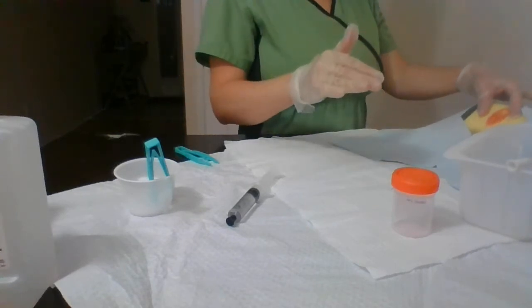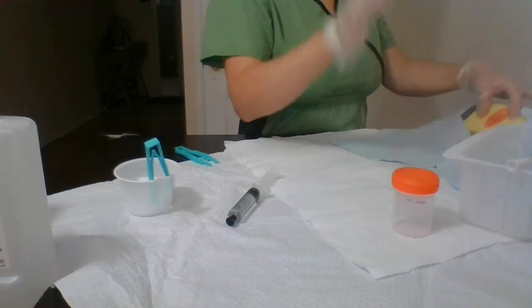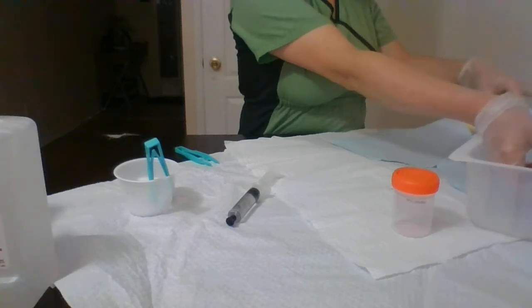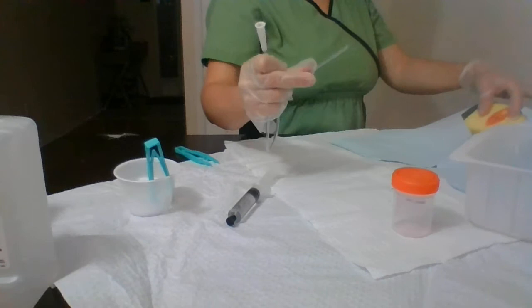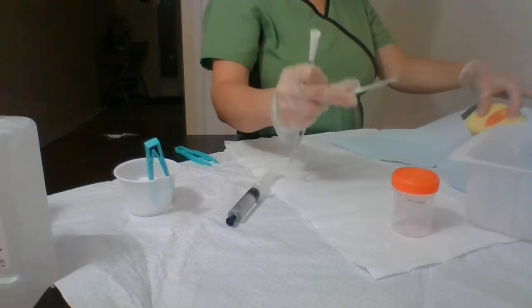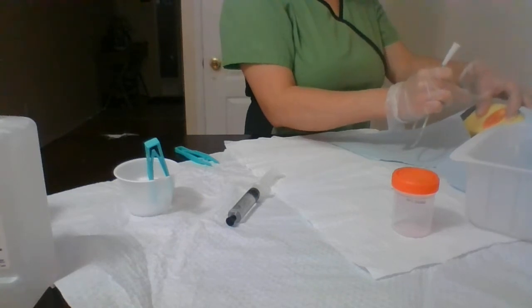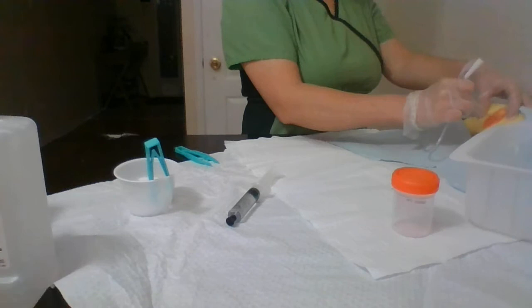Okay, so my catheter is already prepared. I will use my sterile hand. I already have the lubricant on my catheter. So I will insert the catheter 5 to 7 centimeters.